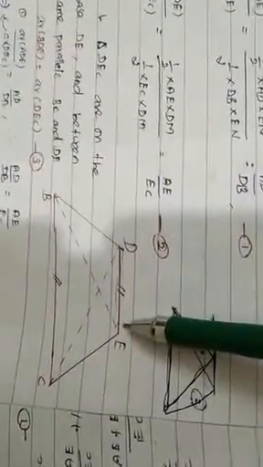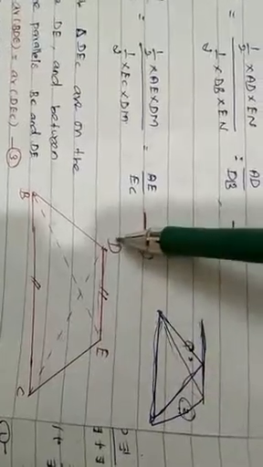So triangle BDE and triangle DEC are on the same base. Here I am going to consider DE as the base, with the same base but another vertex.